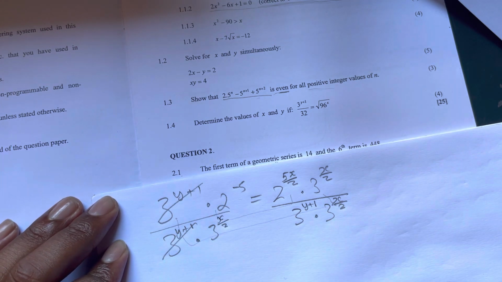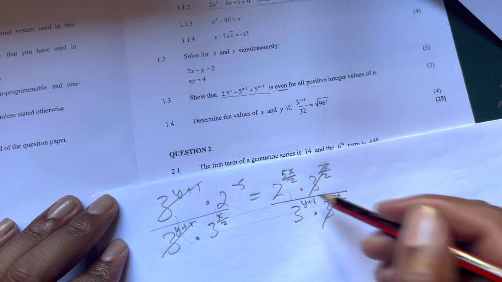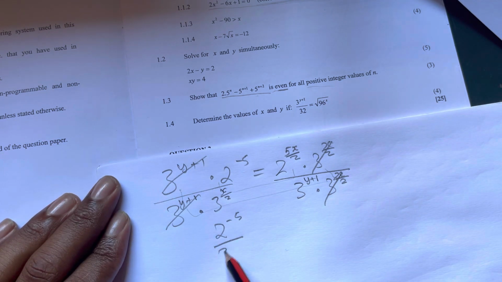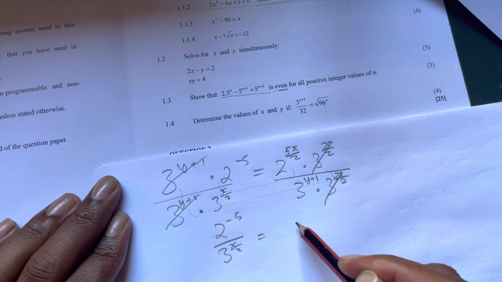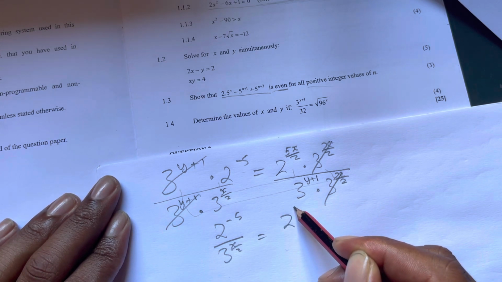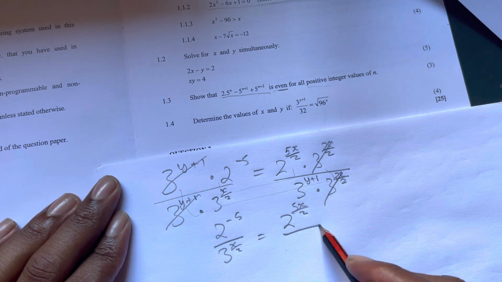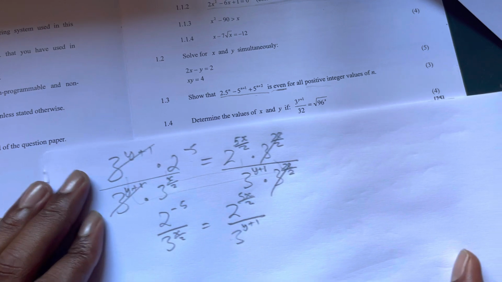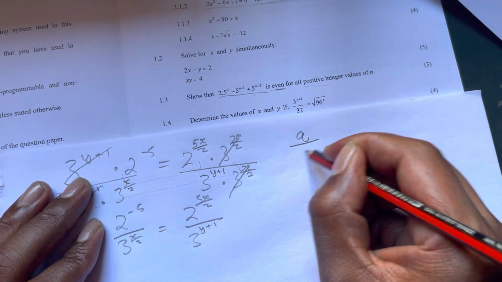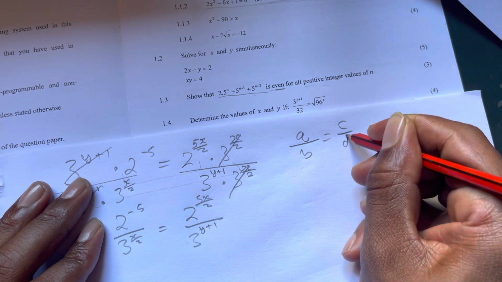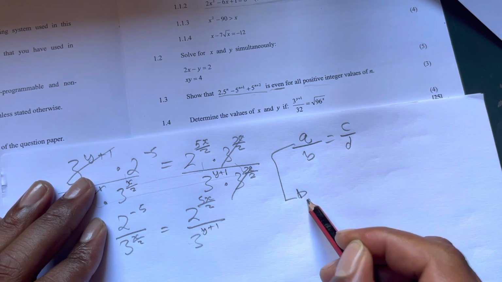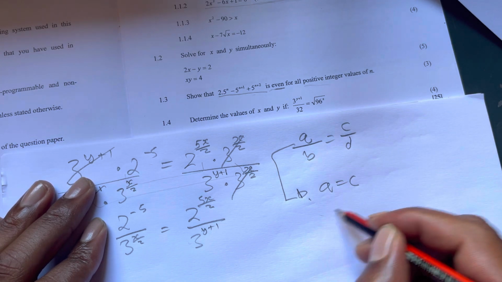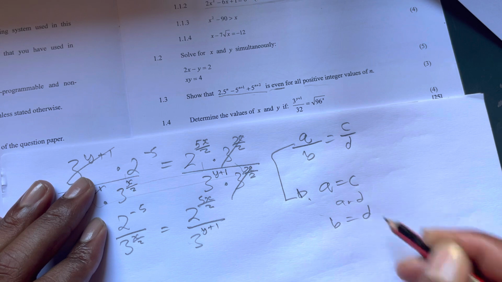this and that cancel. This and that cancel. And then you have 2 to the power negative 5 over 3 to the power x over 2 equals 2 to the power 5x over 2 over 3 to the power y plus 1. So now, look, if you have a over b equals c over d, it is true that this is the same as a equals c and b equals d.